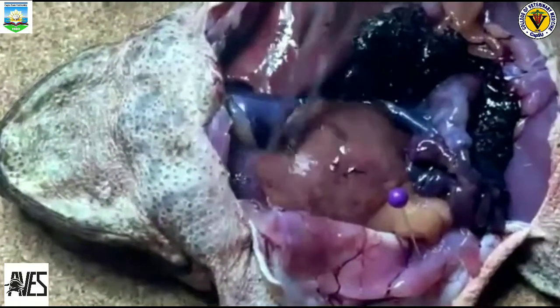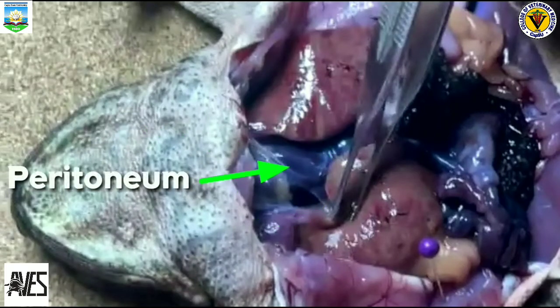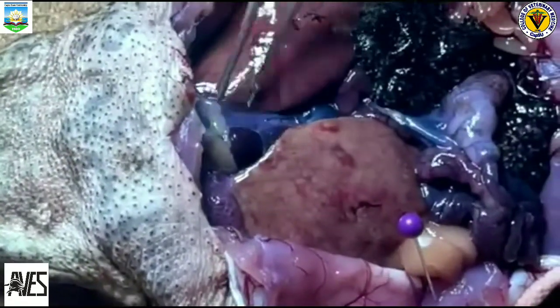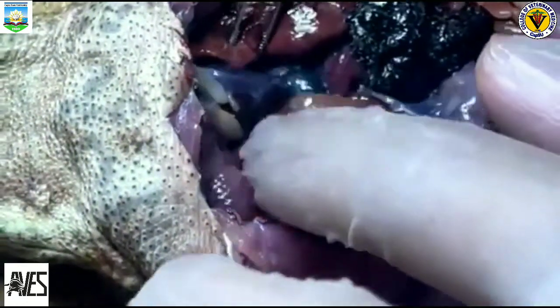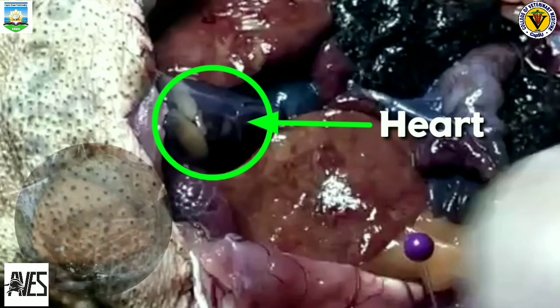This is the heart of a frog. But before that, we notice a tissue that covers the heart. It is the peritoneum, a spider web-like membrane that covers many of the organs and is most easily seen covering the heart. So we need to remove it so that we can easily see the heart. The heart is located at the top of the liver. The heart is a triangular structure.